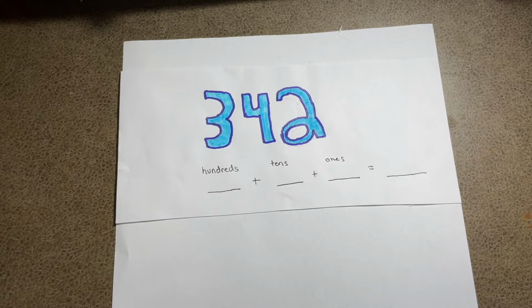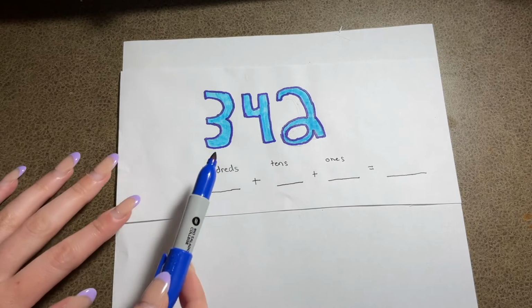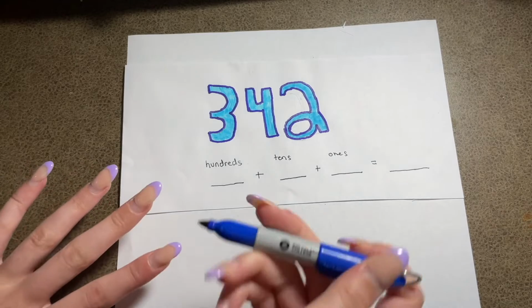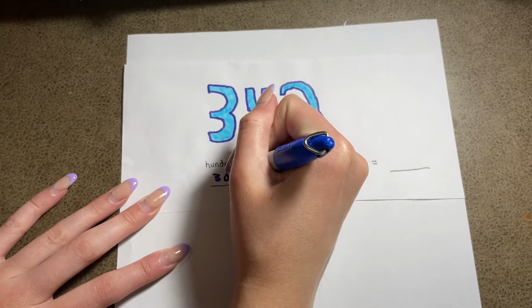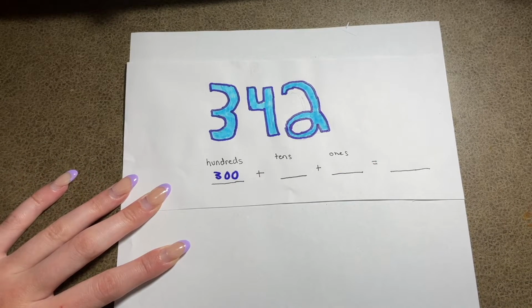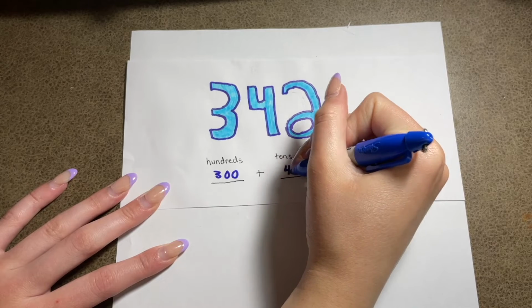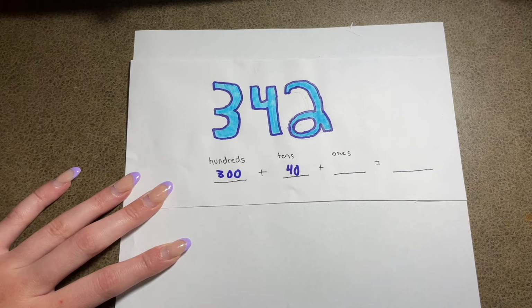Here is a three-digit number. The hundreds number is going to be the biggest, and the one all the way to the left. In this case, it's going to be a 3, which means that the hundreds number represents 300. The tens number is going to be the middle number, and it's going to be the second biggest number. So in this case, it's 4, and it represents 40. The ones number is going to be the number on the right side and the smallest number.